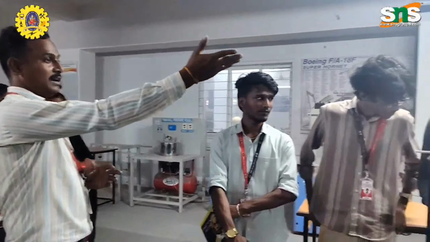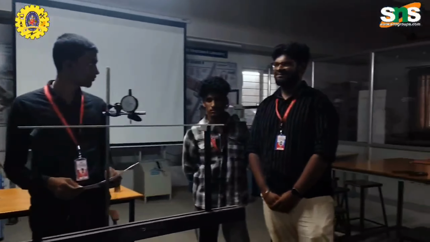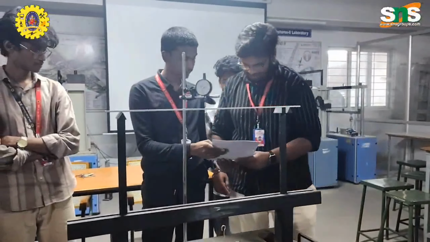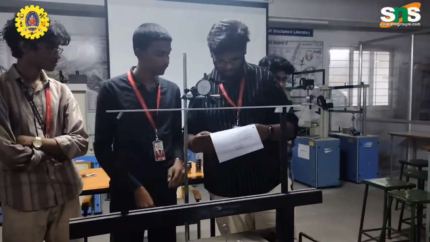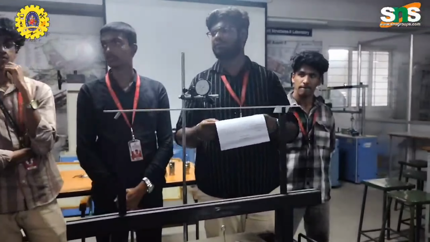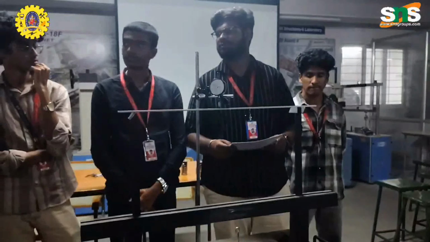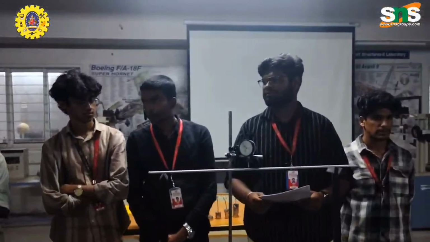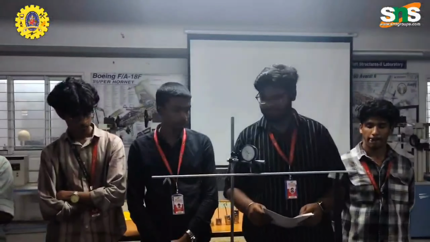What is the theoretical formula for a simply supported beam with a point load at the center? So we need to find out the weight and the deflection. Right? That's good.